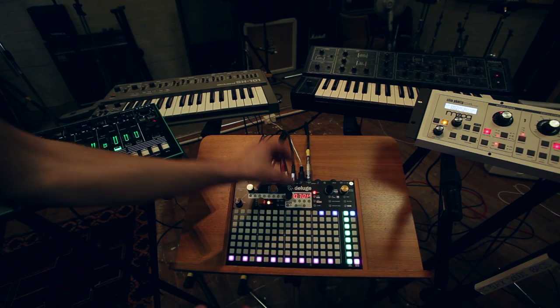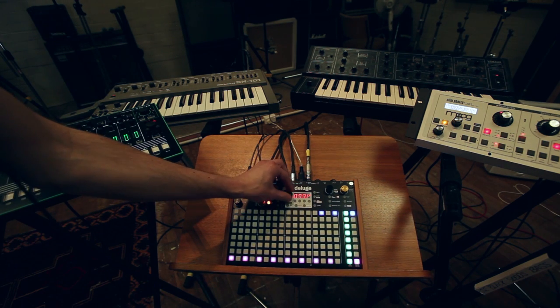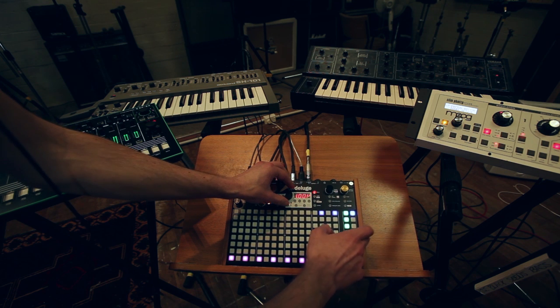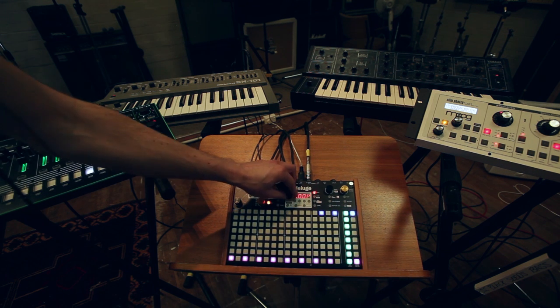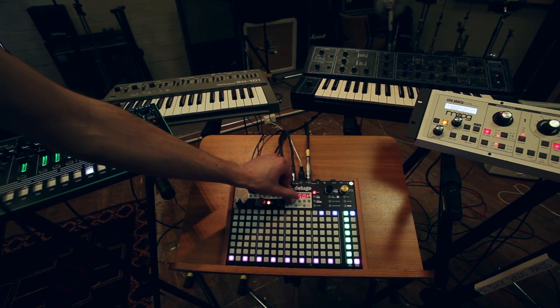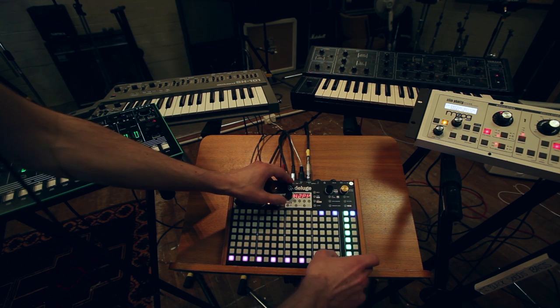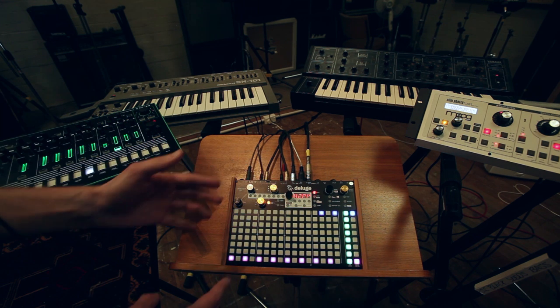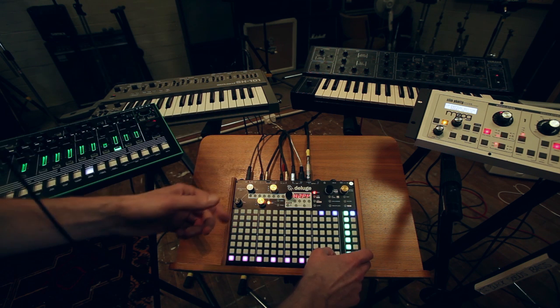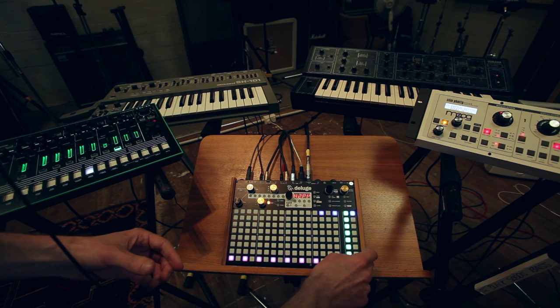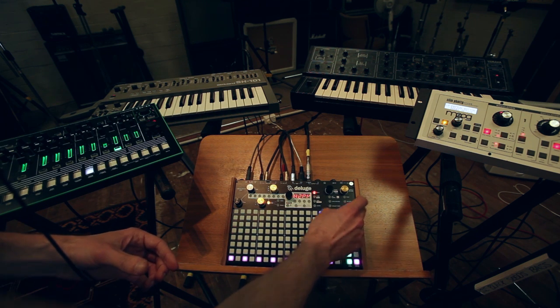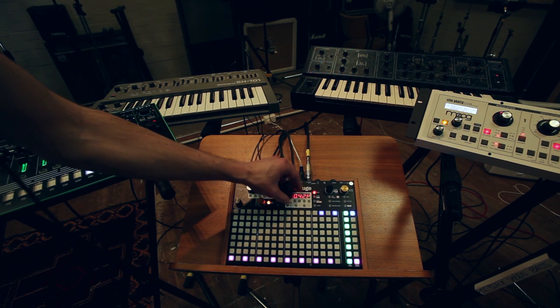So the SH101 is intended as a 1 volt per octave synth. If you turn it all the way down to 0, you can also switch it to hertz per volt mode, which some synths require, not the SH101, so this sounds really weird on the SH101. But you can do that for those synths that require it.